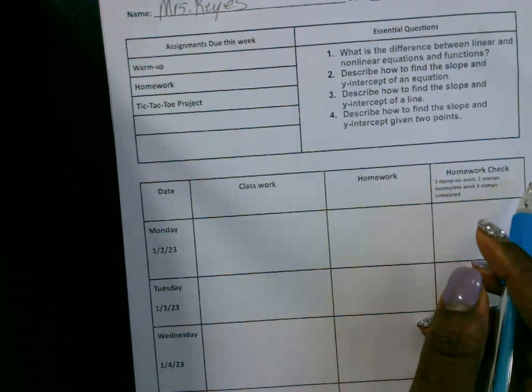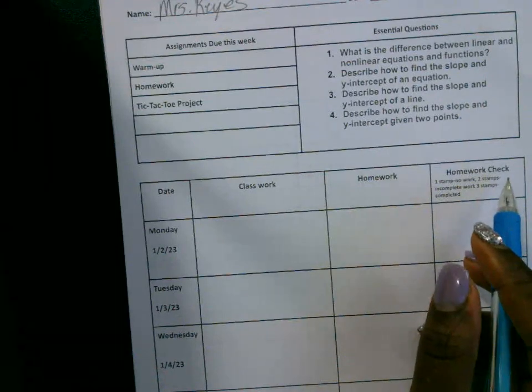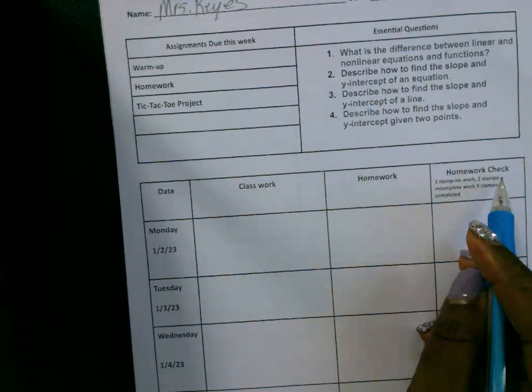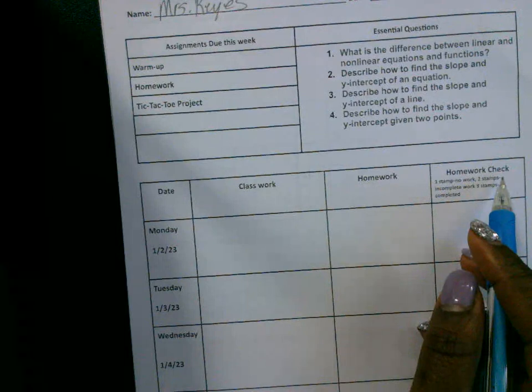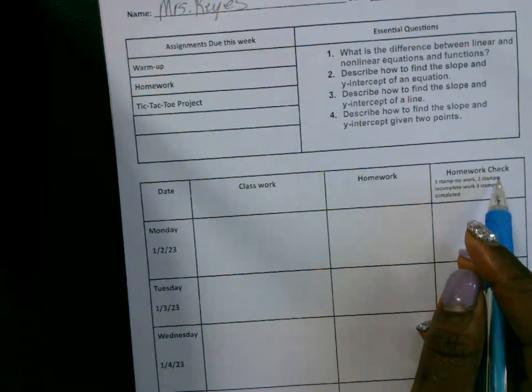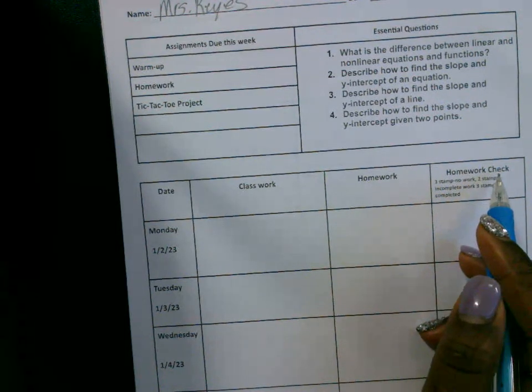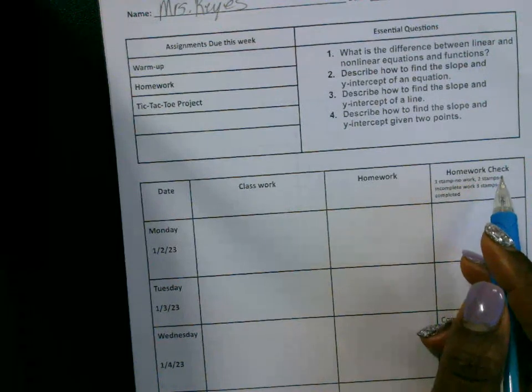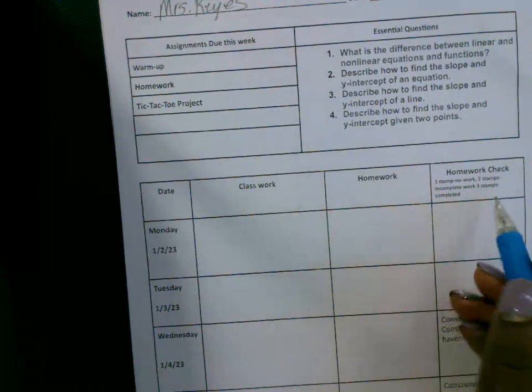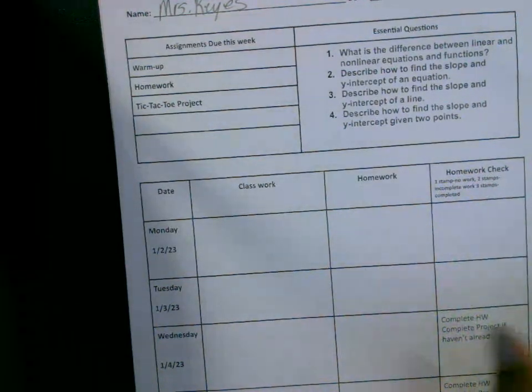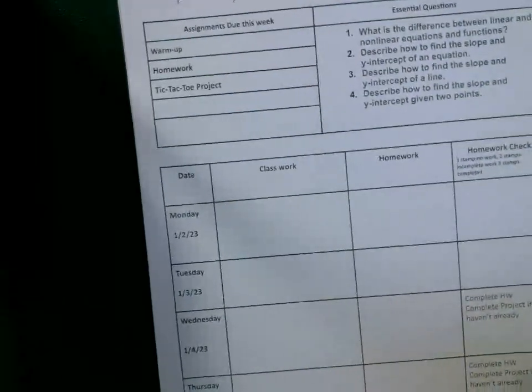Describe how to find the slope and the y-intercept of an equation or a table or a line. Okay. And then describe the slope and the y-intercept between 2 points. Okay. Those are the essential questions. The essential questions are also on the board.